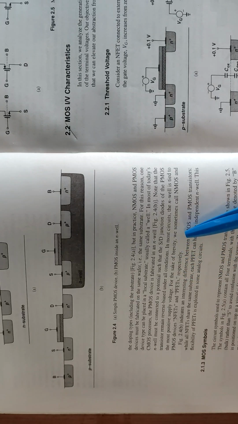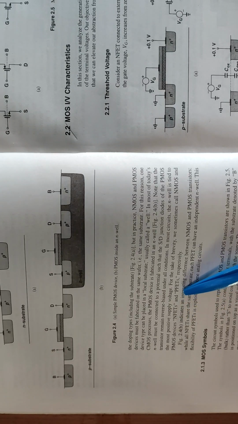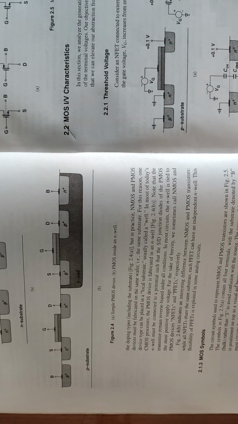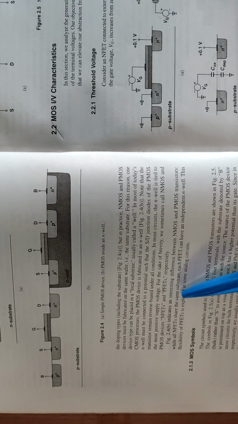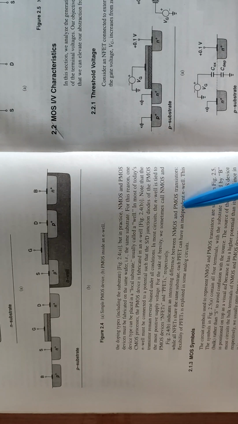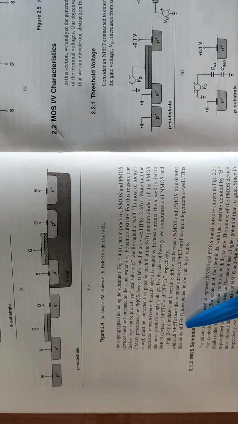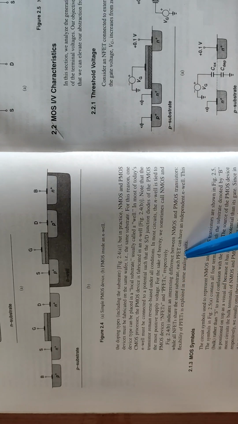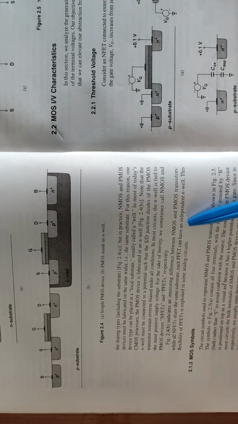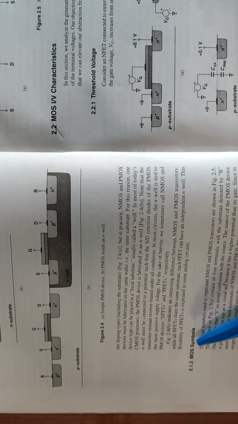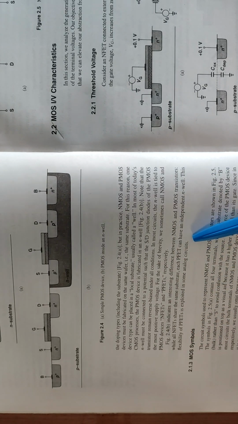For the sake of brevity, we sometimes call NMOS and PMOS devices NFETs and PFETs respectively. Figure B indicates an interesting difference between NMOS and PMOS transistors. While all NFETs share the same substrate, each PFET can have an independent n-well. This flexibility of PFETs is exploited in some analog circuits. Thank you.